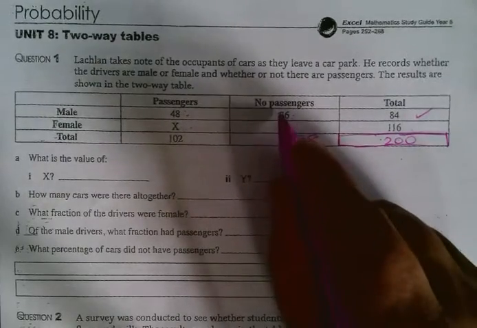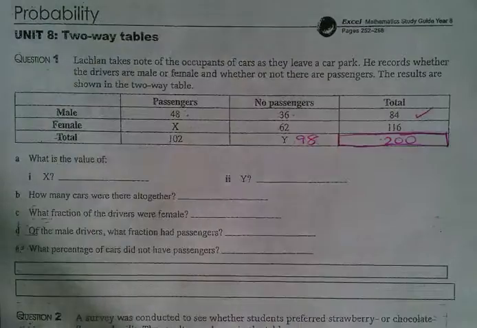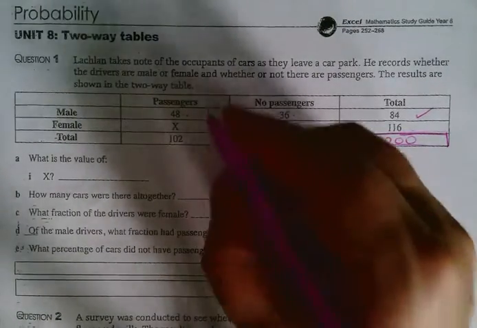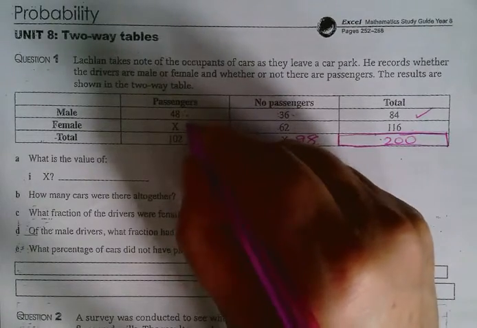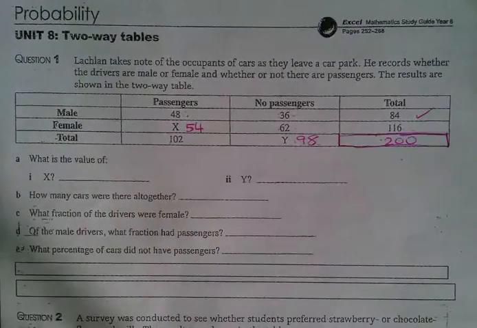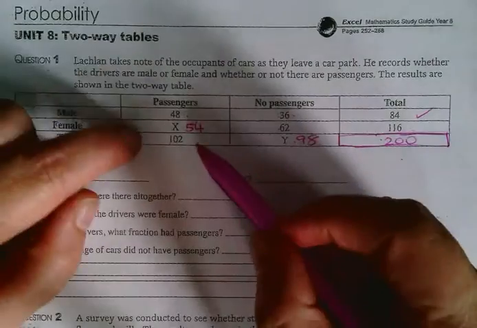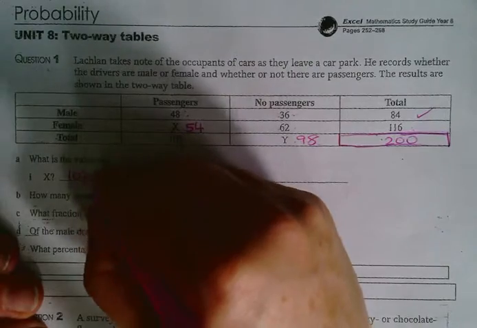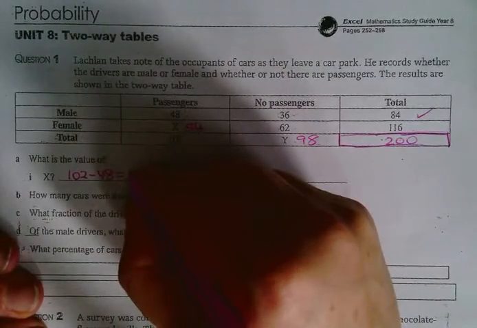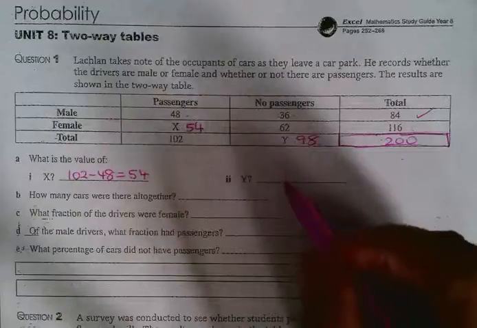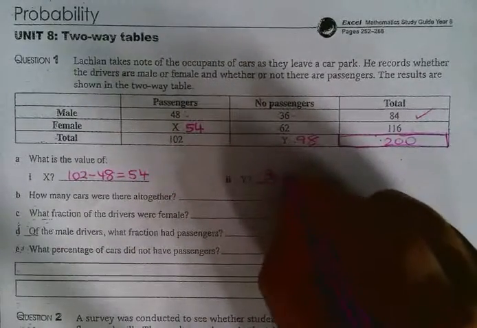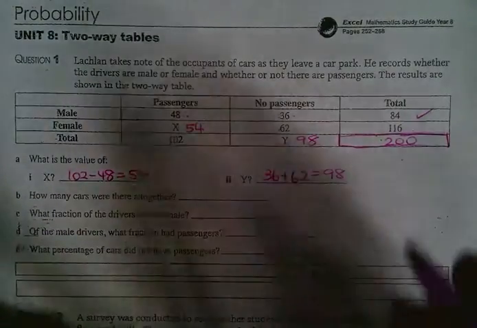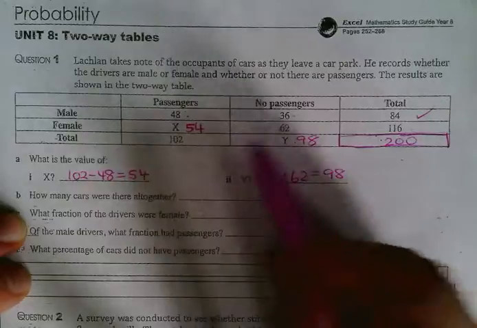You can check this going down. 36 and 62 is 98. And with this one here, 48 plus what gives you 102? That would be 54. So 48 and 54 is 102. You can do that by doing 102 take away 48. So X is 102 take away 48, which is 54. Y is the addition of 36 and 62, which is 98. Okay, and so we've filled those in.